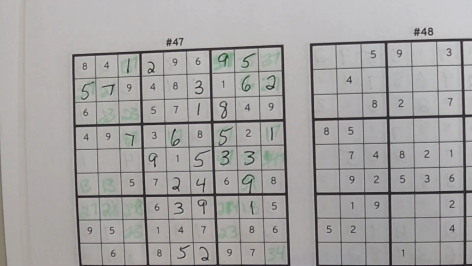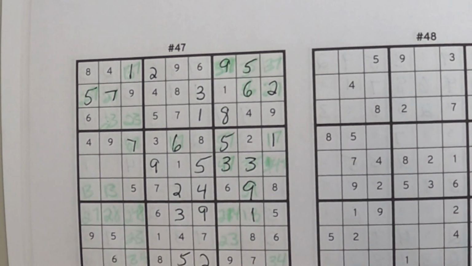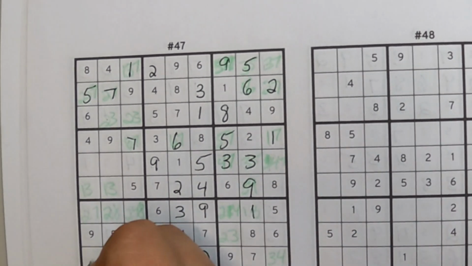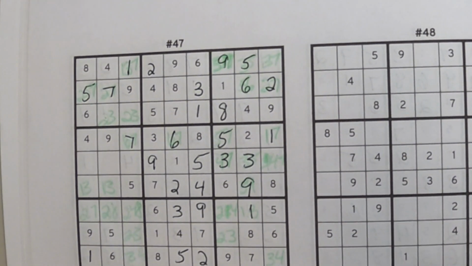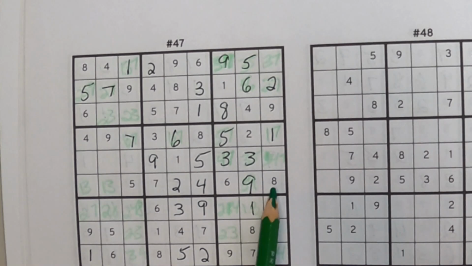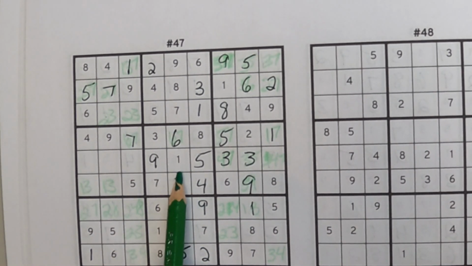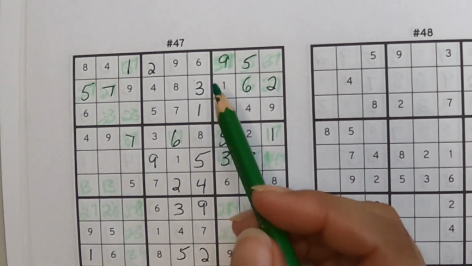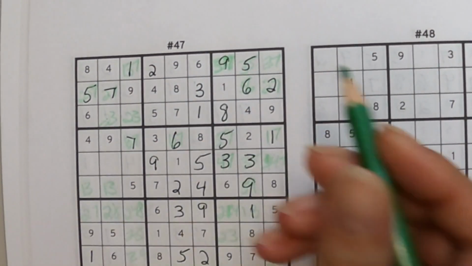For this bottom row, we're missing 1, 3, and 4. We've got a 1 here, so 3, 4. That means the only place our 1 can be is here. And if we look at, nope, that's not going to help us. Let's try this row. We're missing 2, 4, 6, 7, 8. 4, 6, and 8 here, and a 7 here.